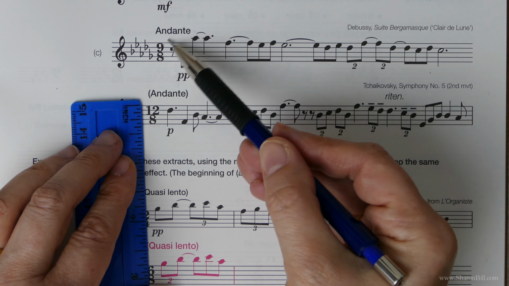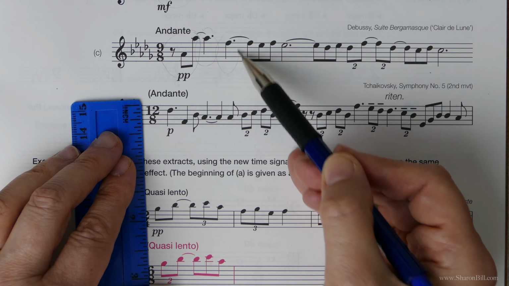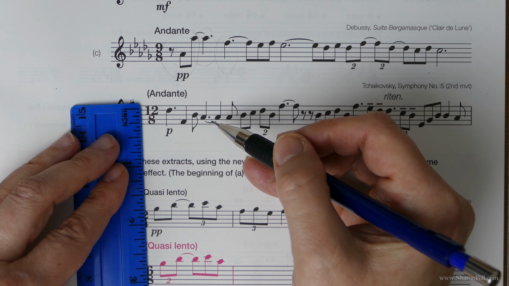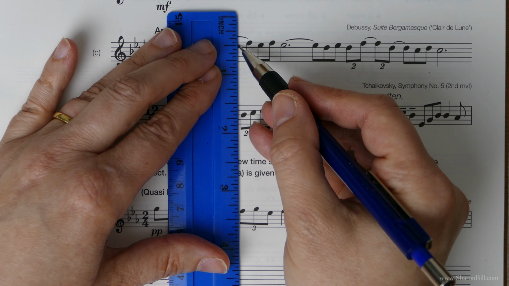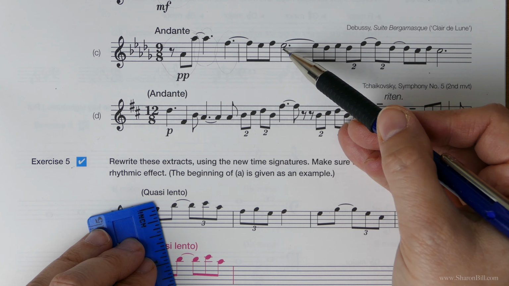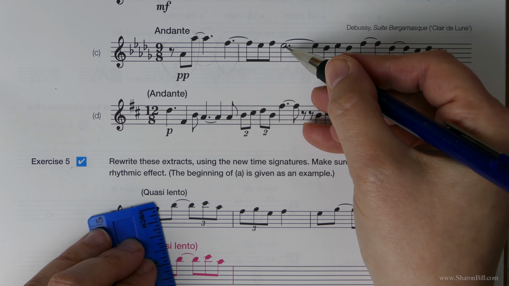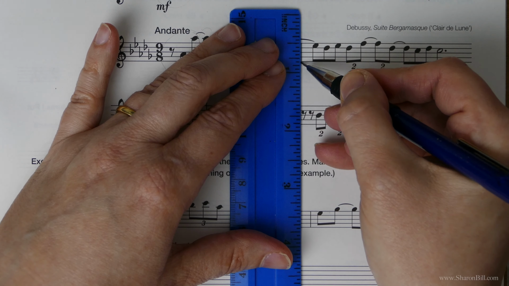1, 2, 3, there's our first group. 4, 5, 6, 7, 8, 9. That's nice and straightforward. There we go. Let's see what happens now. 1, 2, 3, and then here's our next 2 groups, 4, 5, 6, 7, 8, 9. So there's our 1, 2, 3 groups of 3, bar line.